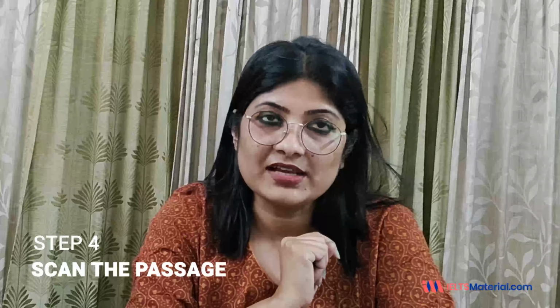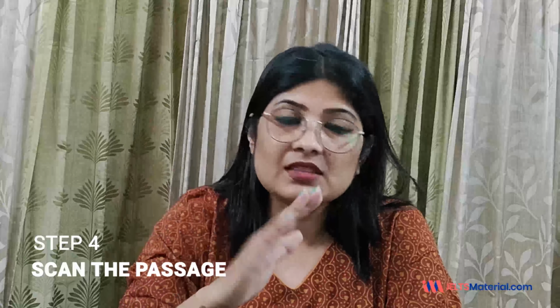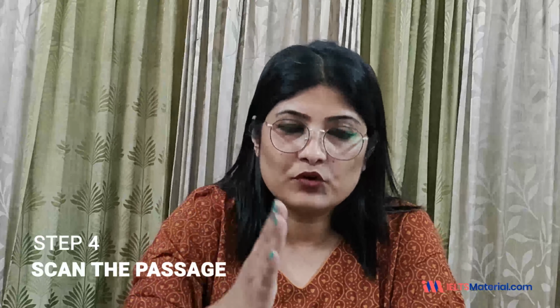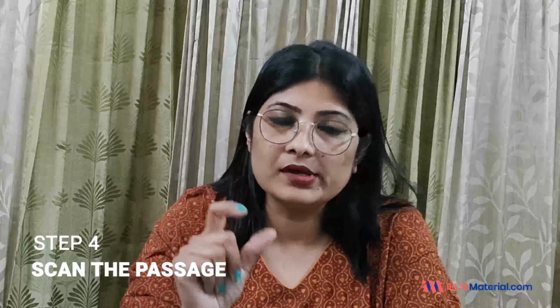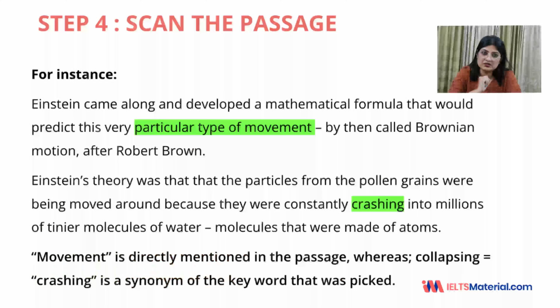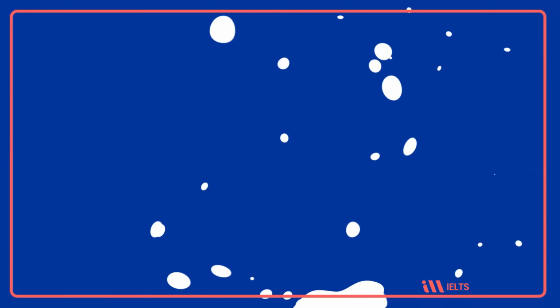Step 4. Scan the passage to locate the correct answer and locate a particular word or a number. The keywords are most of the time present in the passage, but at times you will have to locate a word which is synonymous to the keyword. For example, in question number 1, movement is directly mentioned in the passage, whereas in question number 2, collapsing is a synonym of the word crashing. So once you are able to locate it, the answers become fairly easy.